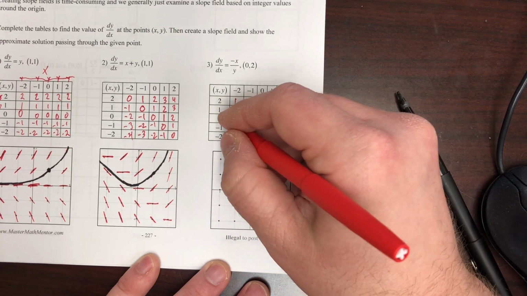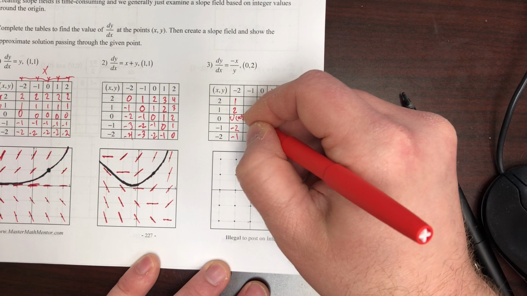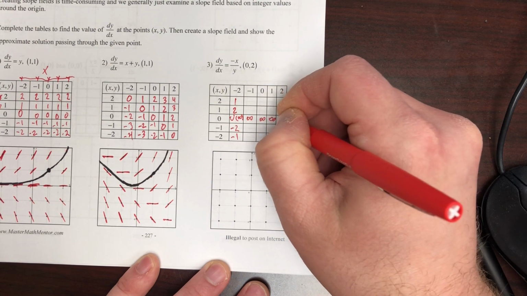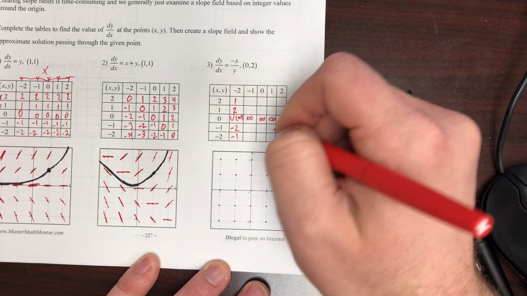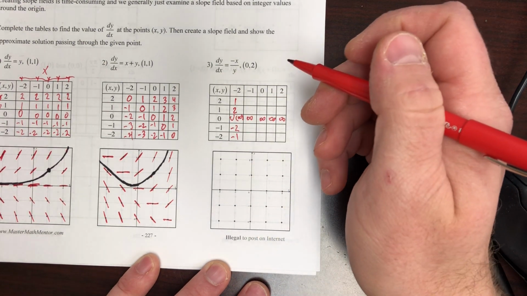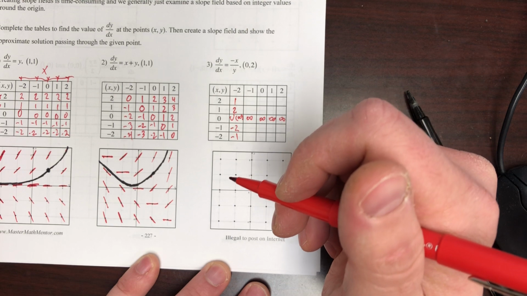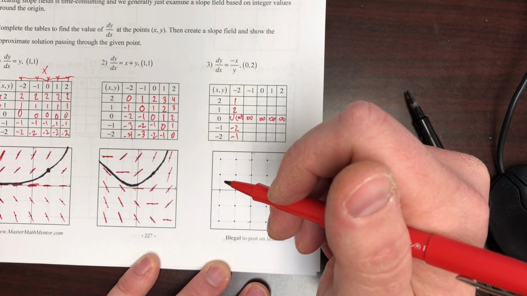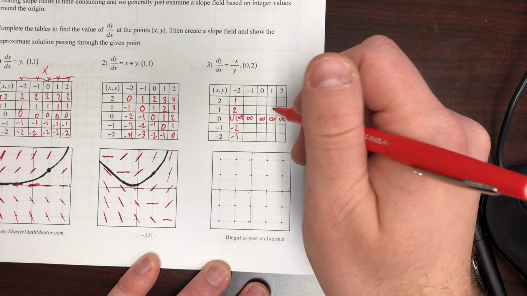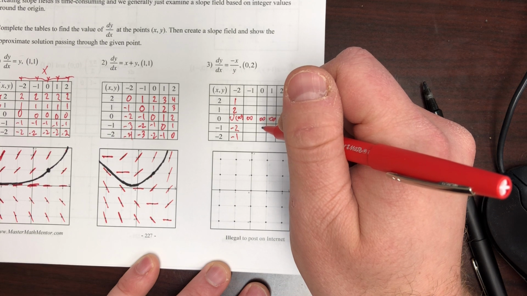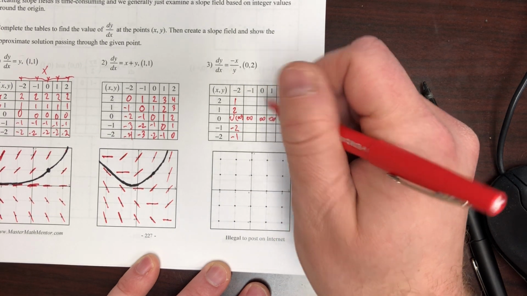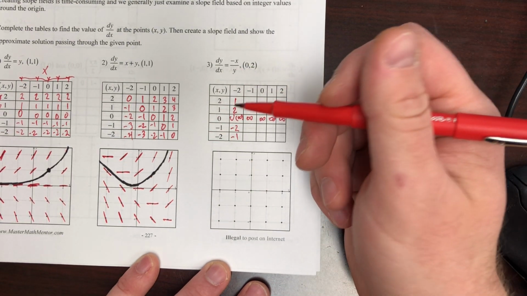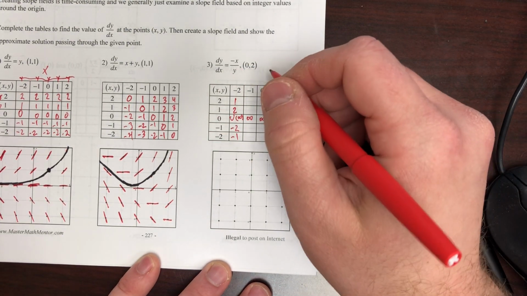So all these we're going to be dividing by 0. We can think about that as an infinite slope. It's really an undefined slope. Potentially there's no slope there, but in this situation, there happens to be a perfectly vertical slope there.